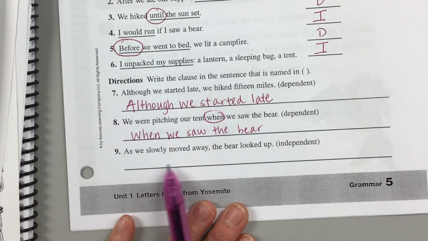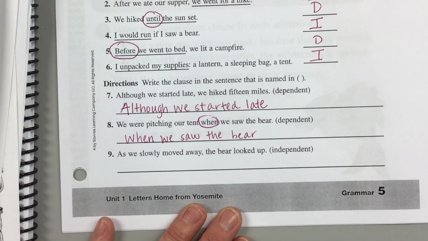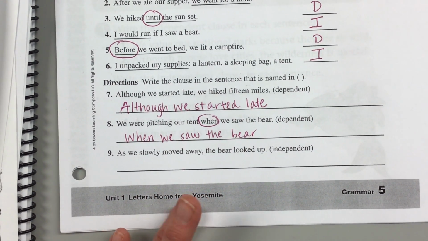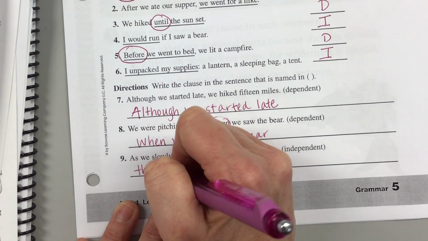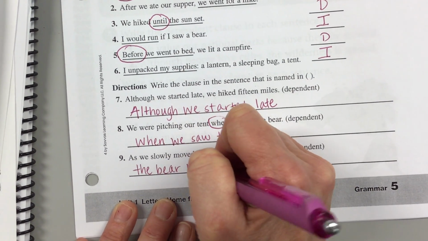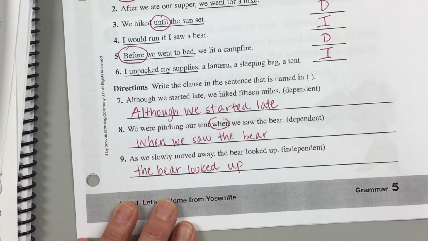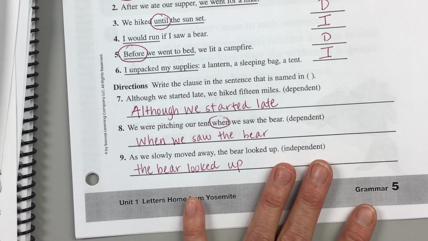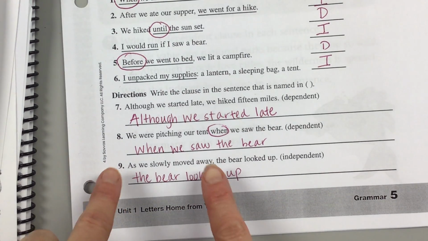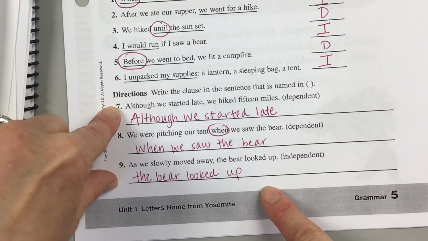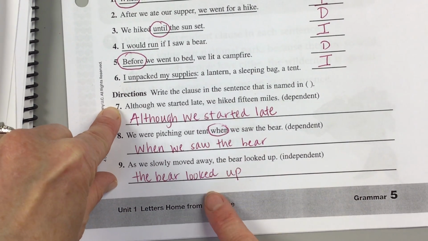As we slowly moved away, the bear looked up. Which one is independent? What could stand all by itself? Levi? The bear looked up. Okay, and when do we use a comma? If the dependent clause comes first or second, when do we use the comma? If the dependent clause comes first. If the dependent clause comes first, we use a comma. Okay? So, in number 7 and number 9, the dependent clause is first. That is why those have commas.